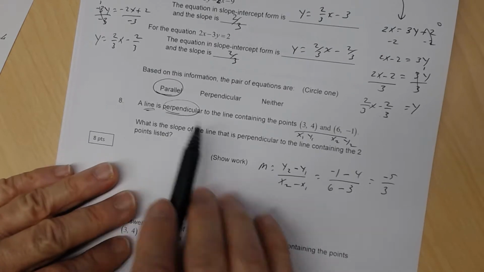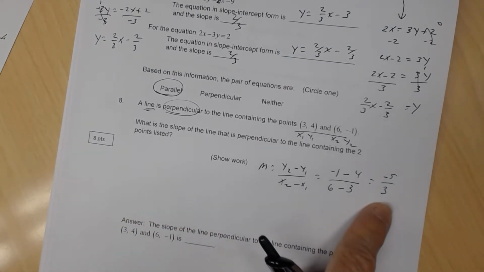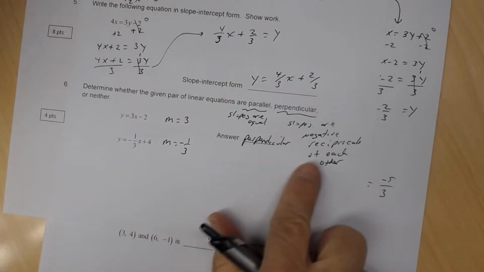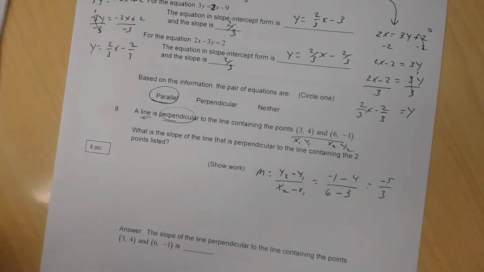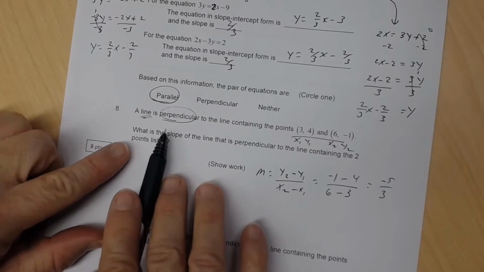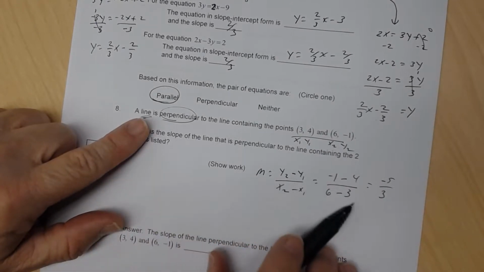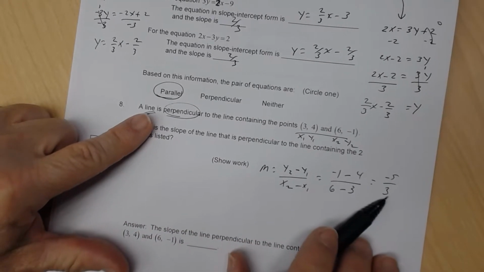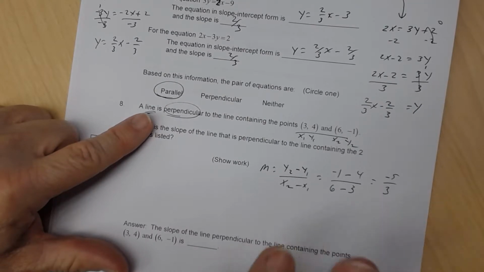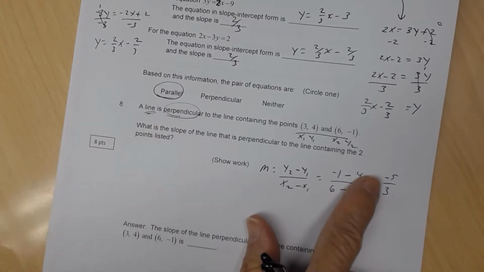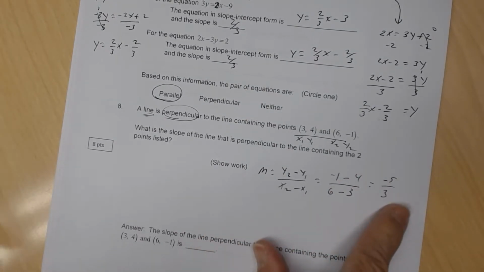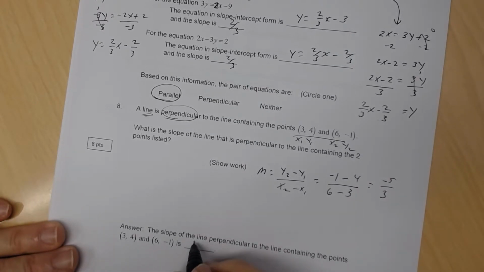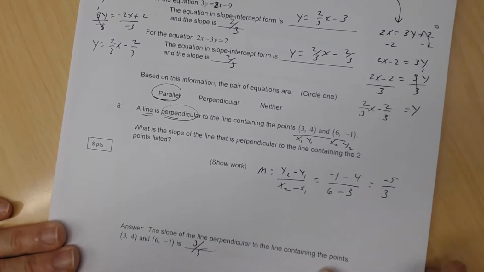So the slope of the line that's perpendicular to this one, remember perpendicular lines have slopes that are negative reciprocals of each other. So then the slope of this line that I'm interested in is going to be the negative reciprocal of this. So the reciprocal of, well, the opposite. If this is negative, then the slope that I'm interested in is going to be positive, and you just take the reciprocal of 5/3. So it'll be 3/5. All right, so 3/5 is the answer.